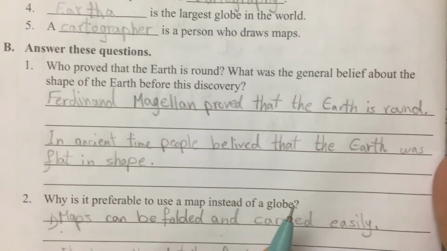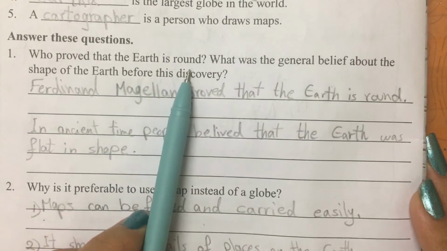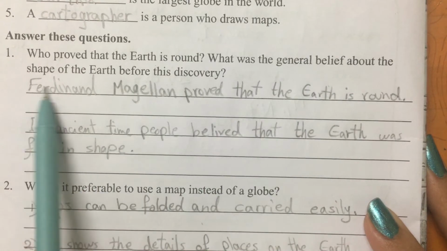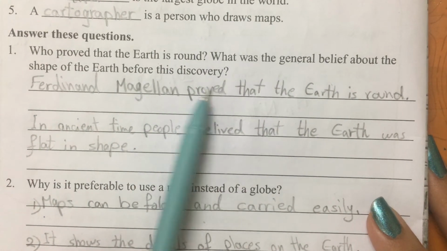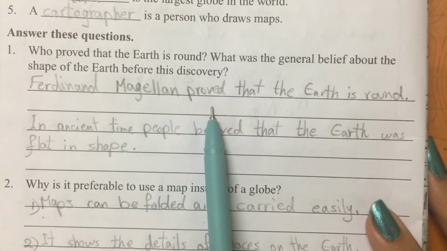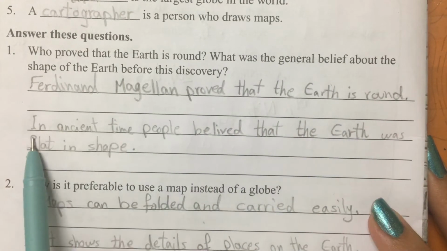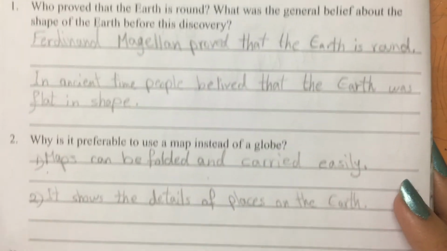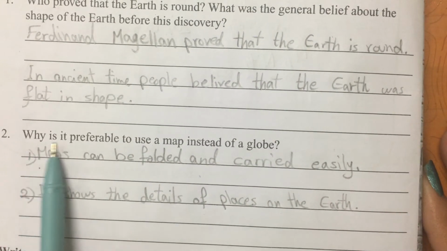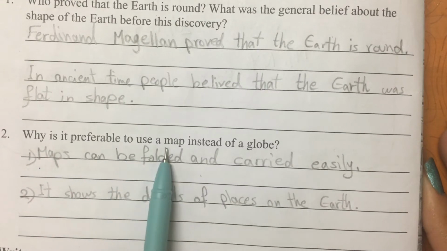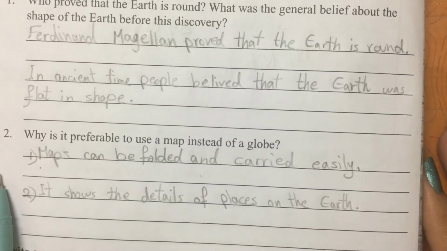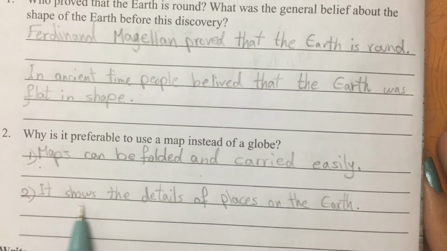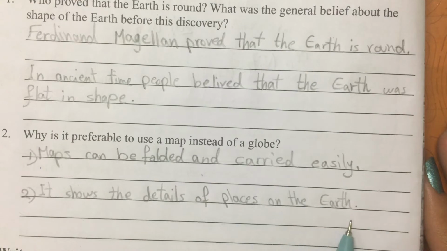Answer the questions. Who proved that the earth is round? What was the general belief about the shape of the earth before this discovery? Ferdinand Magellan proved that the earth is round. In ancient time, people believed that the earth was flat in shape. Number 2, why is it preferable to use a map instead of a globe? Number 1, maps can be folded and carried easily. And number 2, it shows the details of places on the earth.